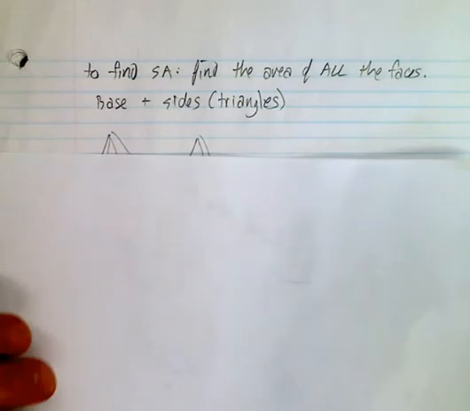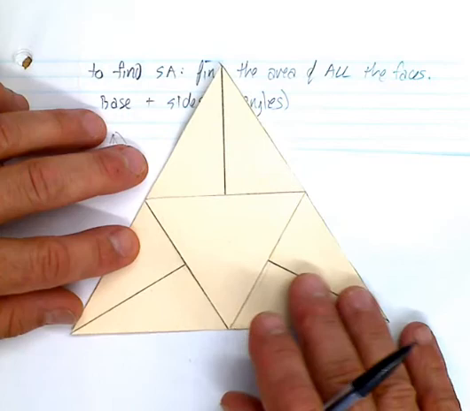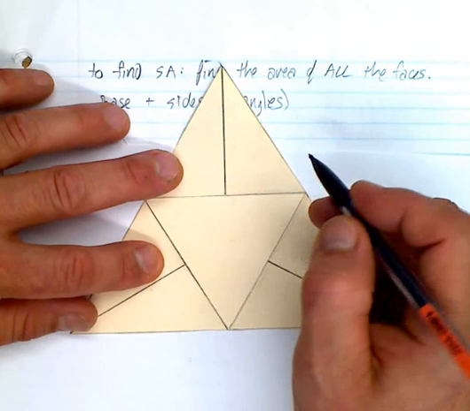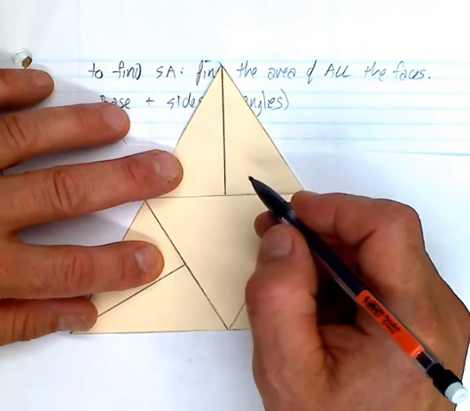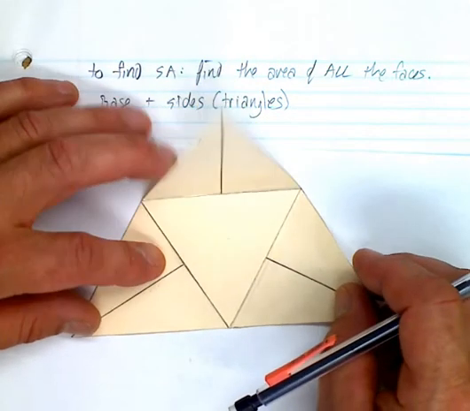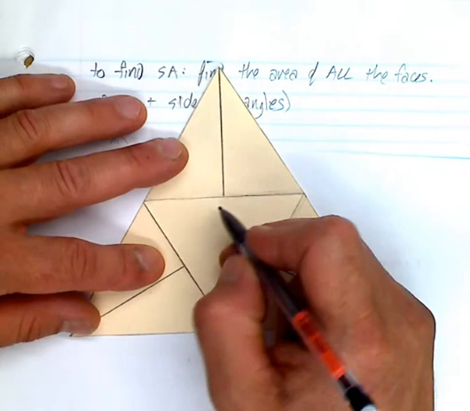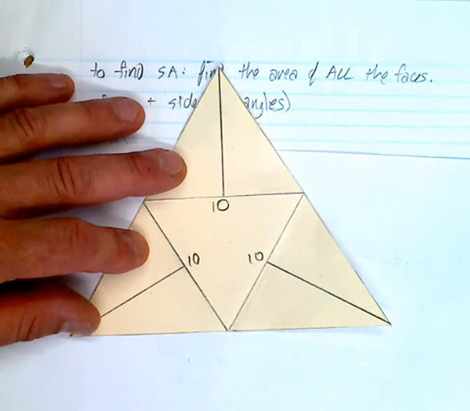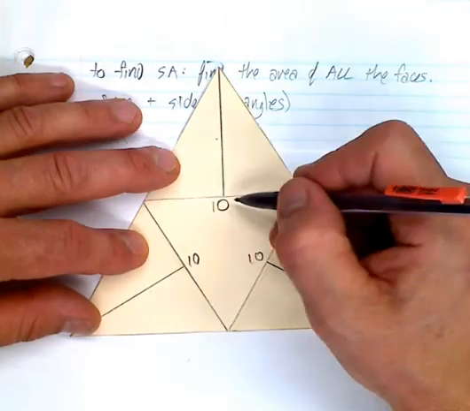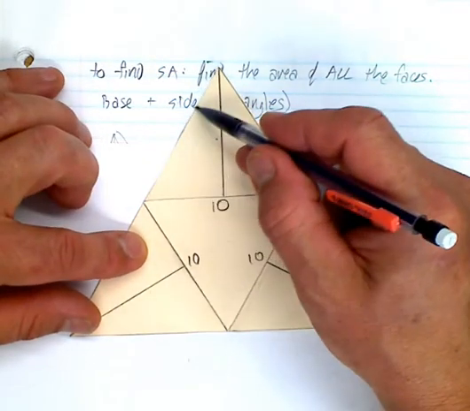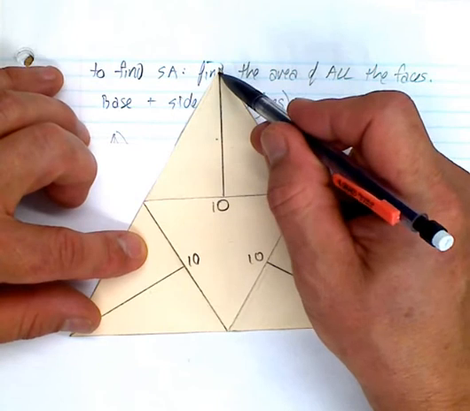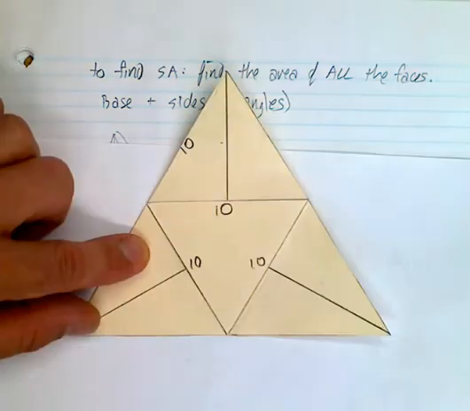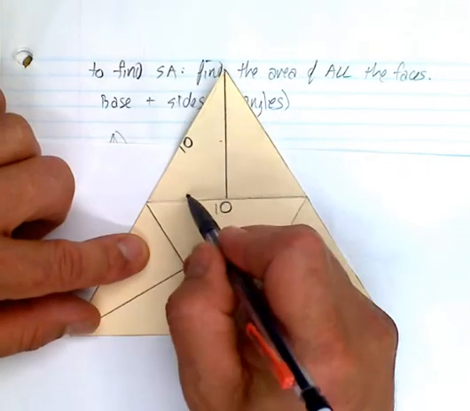What I'd like to show you quickly now is if you had a tetrahedron like this, for example, and you're given all the sides. Well, you'll probably have to be given everything here, right? You'll be given this height. If this is 10 here, and this is 10 here, and this is 10 here, you'll be given the height here as well. If that's 10, that's 10. We could probably find this out. That means that this is 10 here, right? That means that this half here is 5.